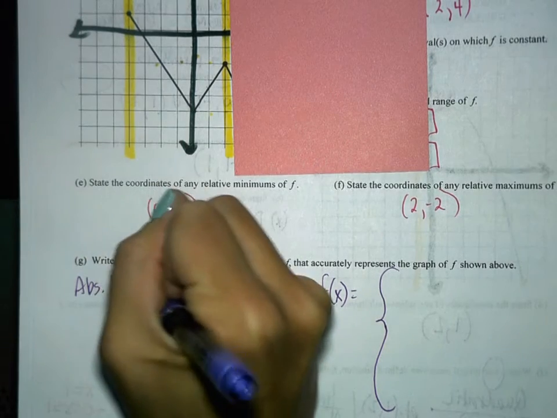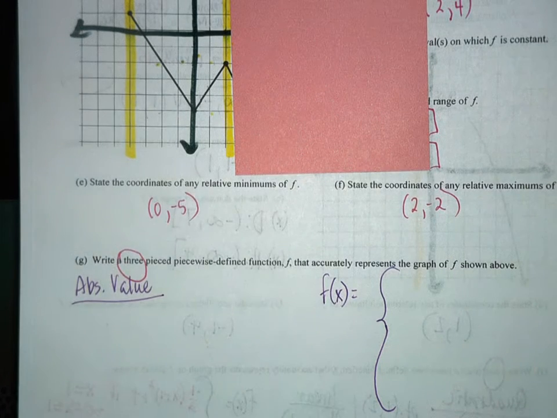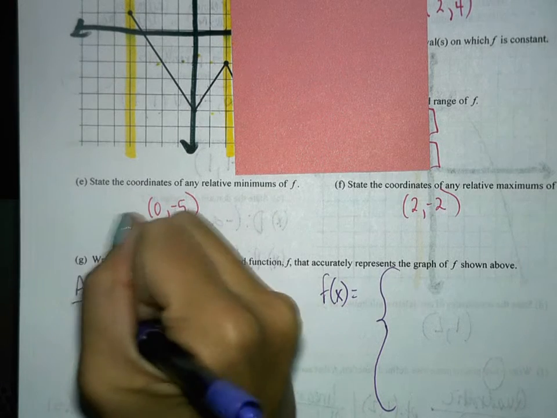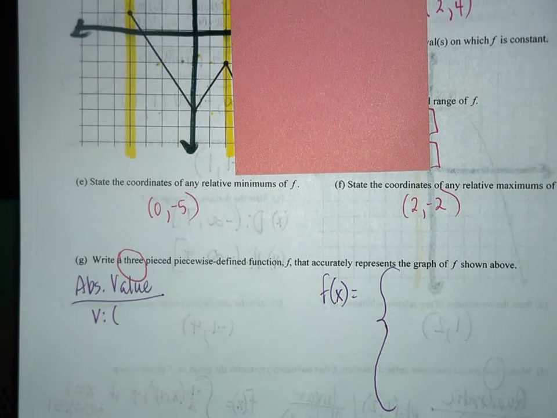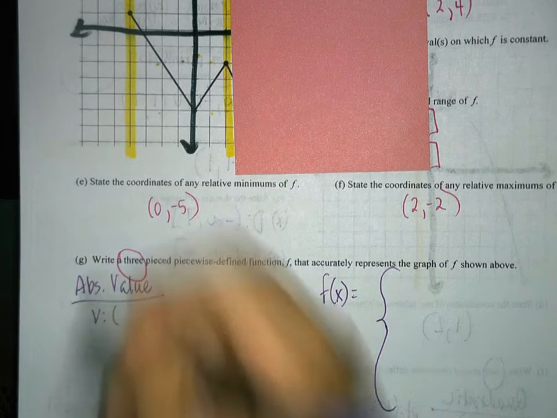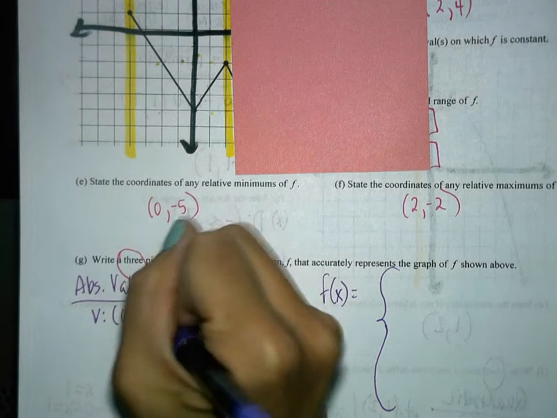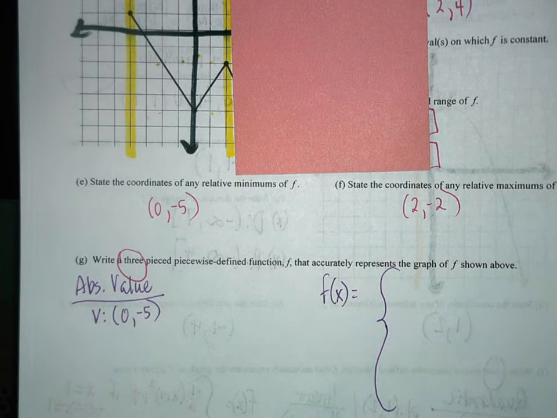With absolute value, we're going to start with our vertex. Very good. So for this absolute value graph, what is my vertex? Good. 0, -5. What else do we need to write our absolute value graph? Slope.